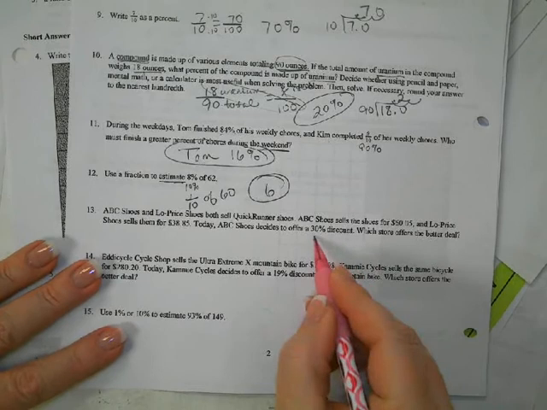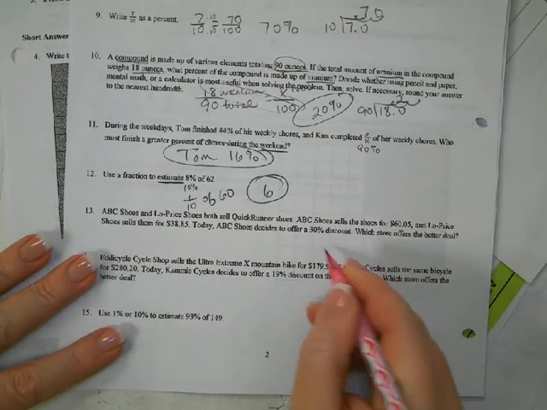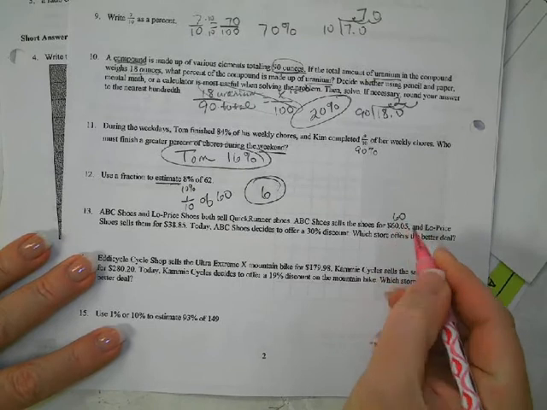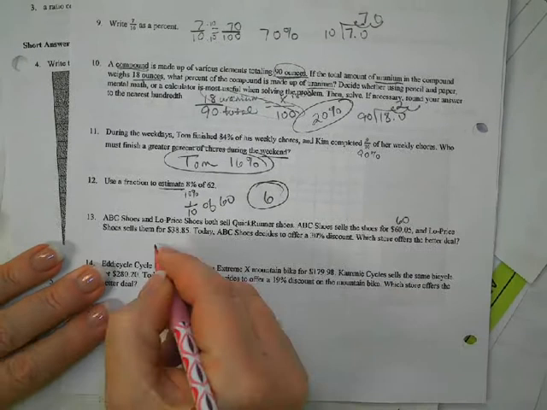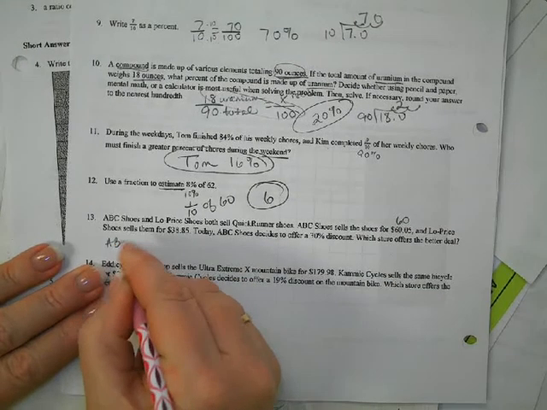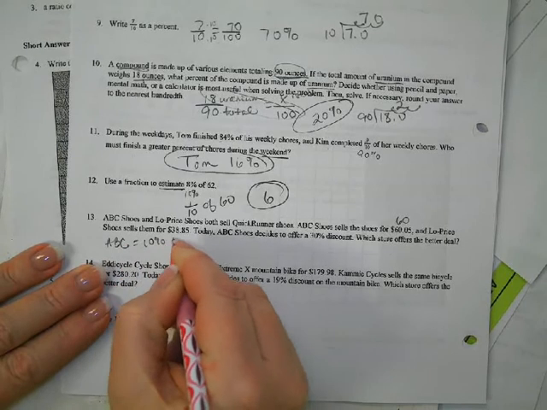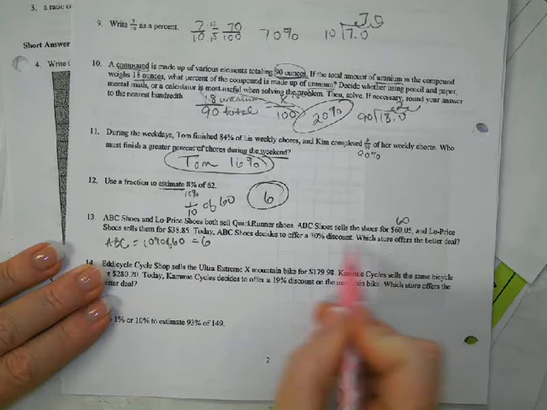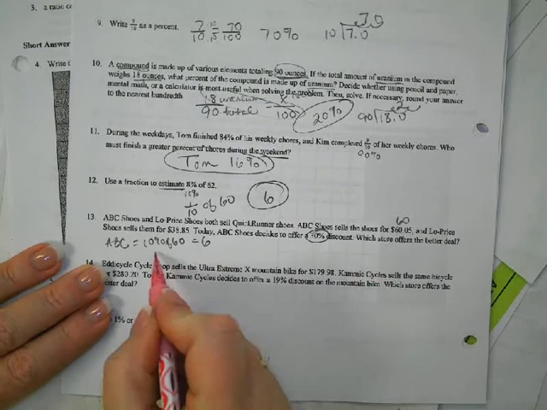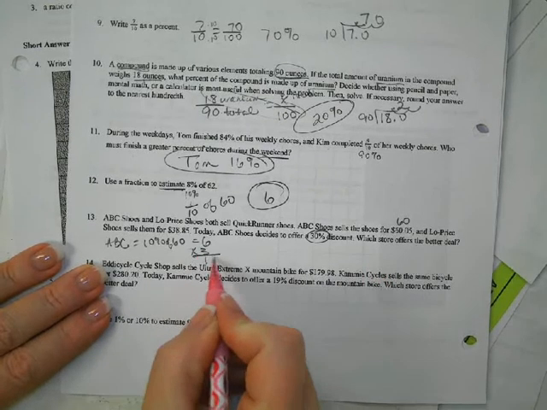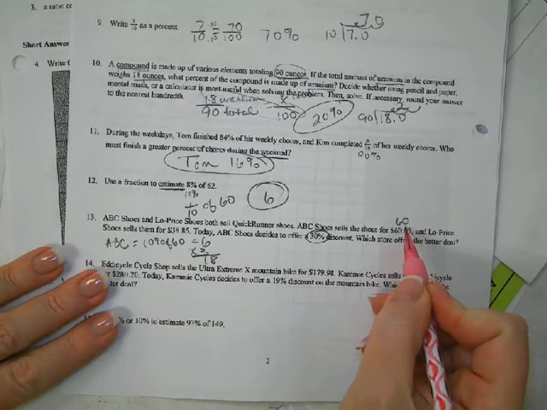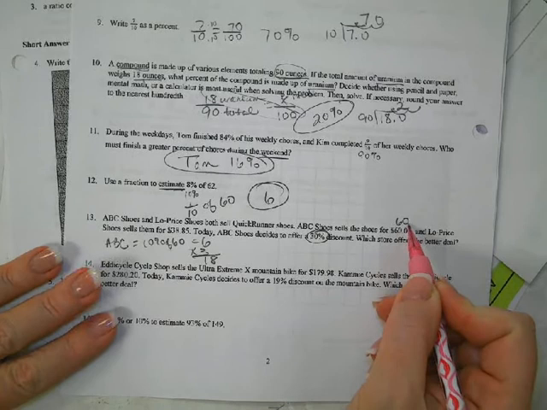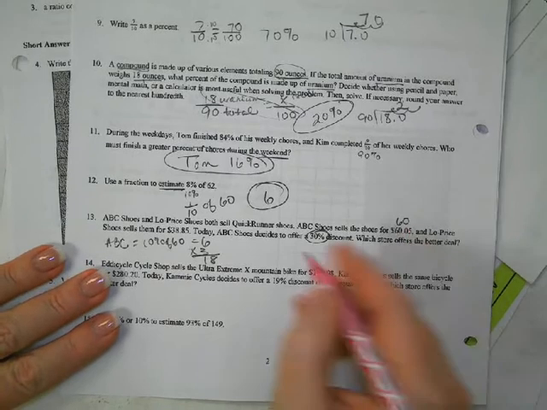So what I'm going to do is use the nifty little 10% rule that we learned, and I'm going to say this is about $60. I'm going to do 10% for ABC. 10% of $60 is 6, and I'm going to do it 3 times because it's a 30% discount. So I'm going to take $18 off of 60. If I take $18 off, that turns their price into $42.